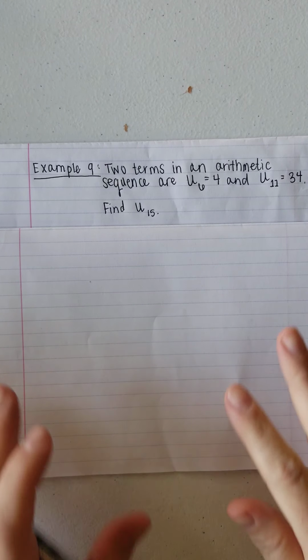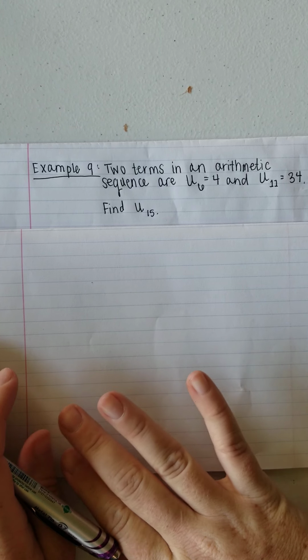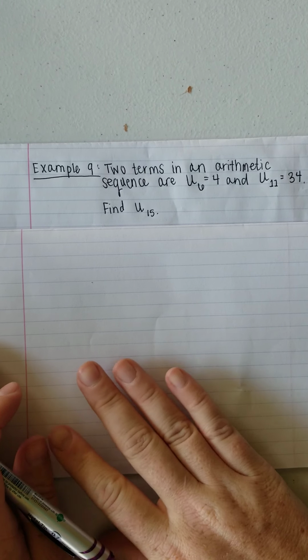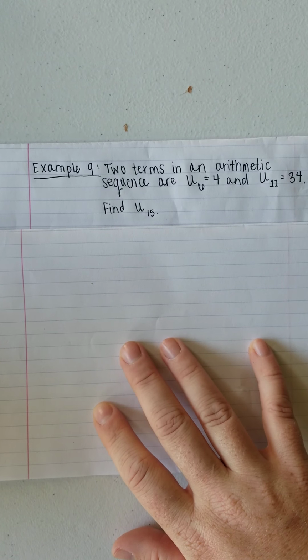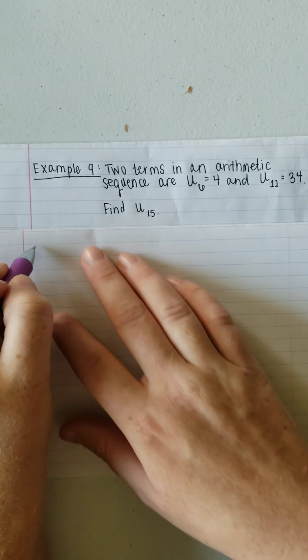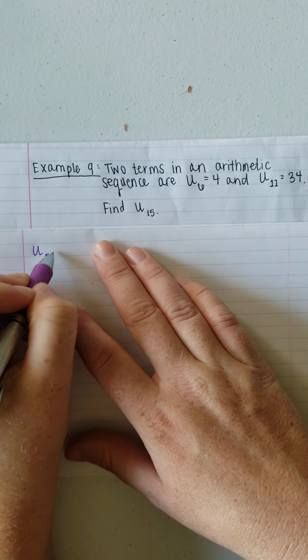This is example 9 from 1.2. The two terms of an arithmetic sequence are u sub 6 equals 4, u sub 11 equals 34. Find u sub 15. So, of course, the way I like to start every problem, write down the formula, see what you know.